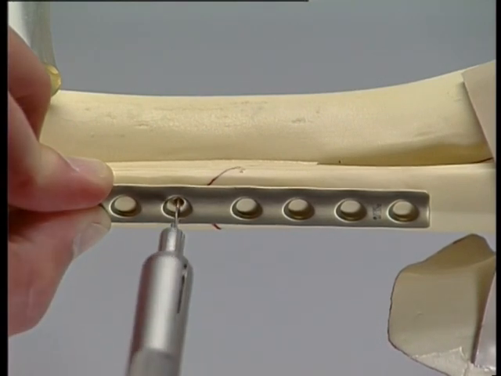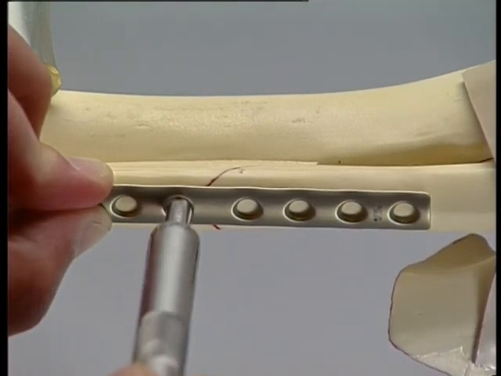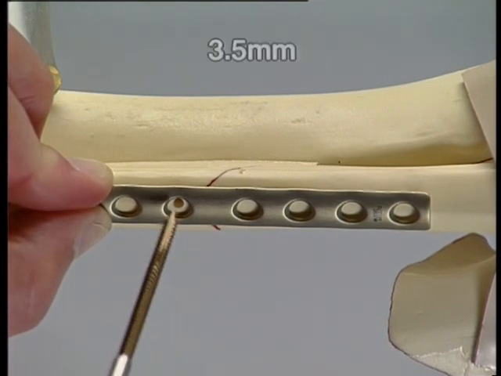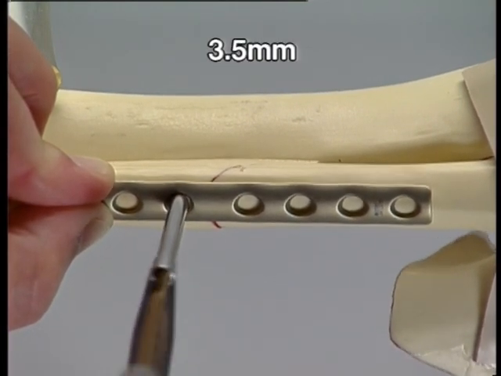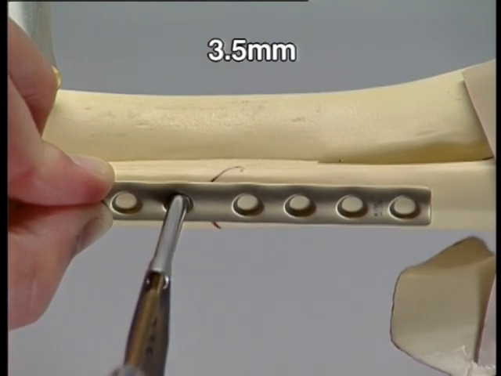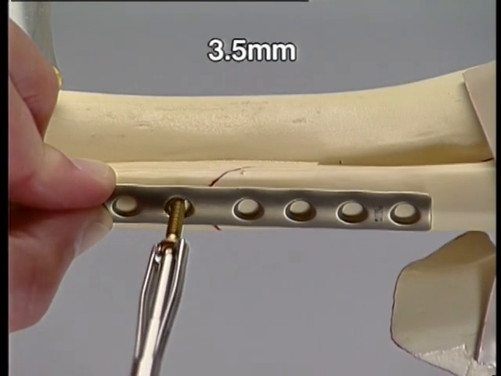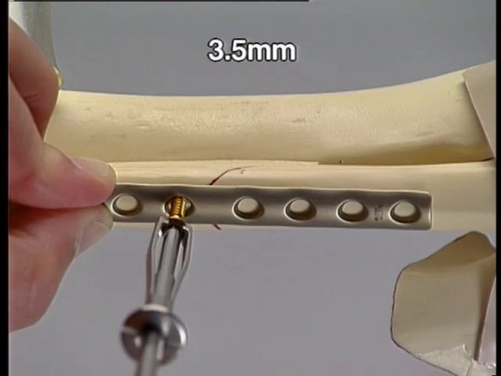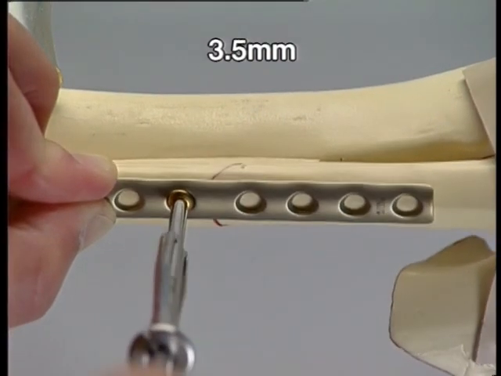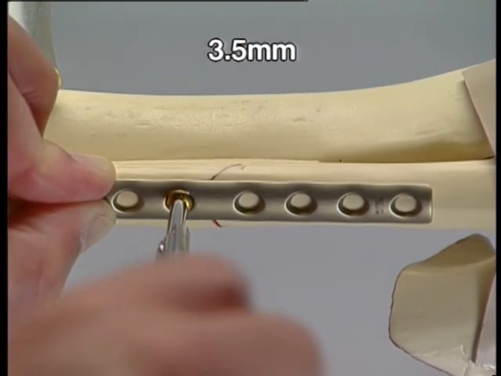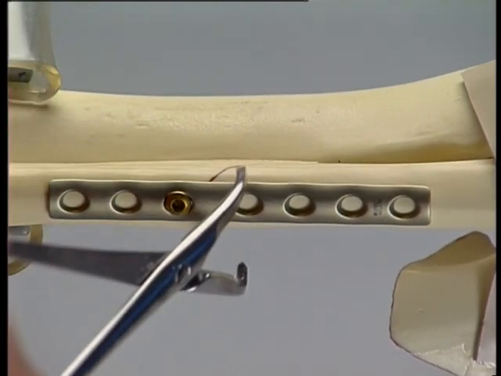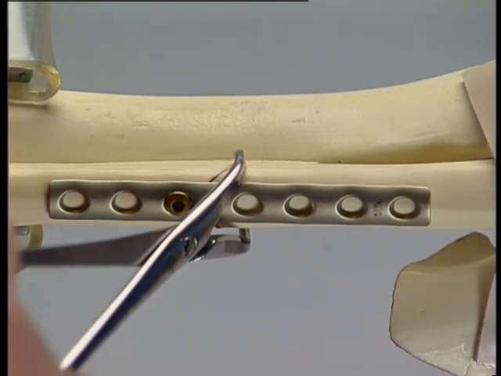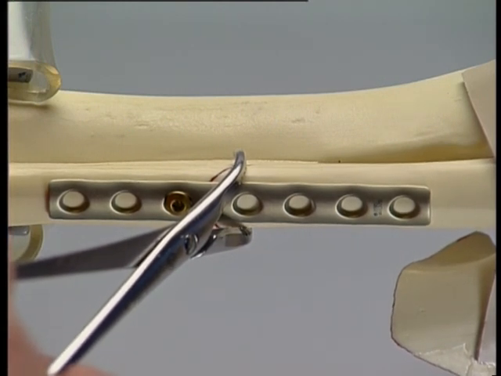The length of the screw is measured. The hole is tapped with the 3.5 millimeter tap and the appropriate sleeve. The 3.5 millimeter Cortex screw is inserted. A final fracture reduction is done over the plate using a toothed reduction forceps.